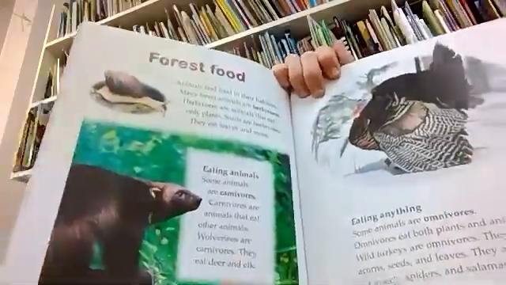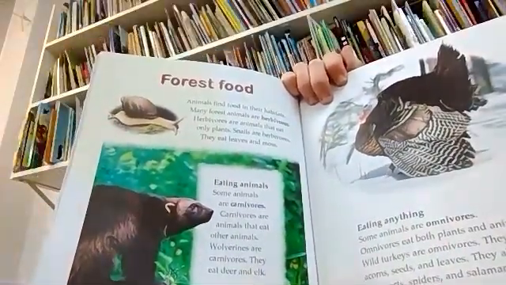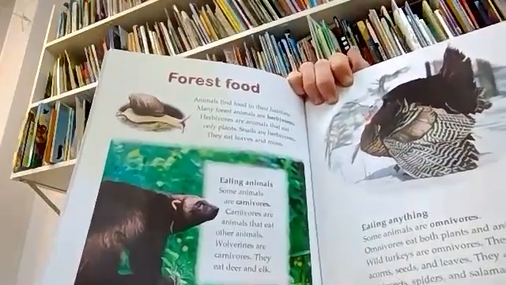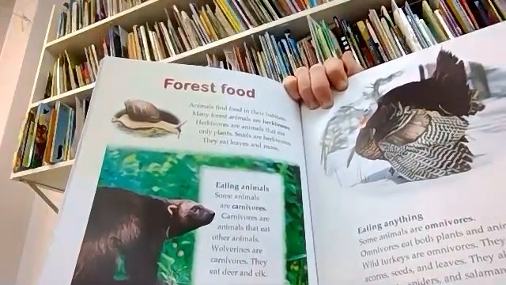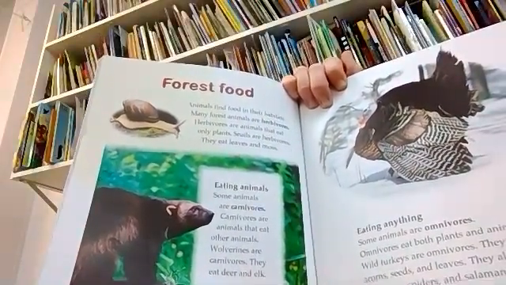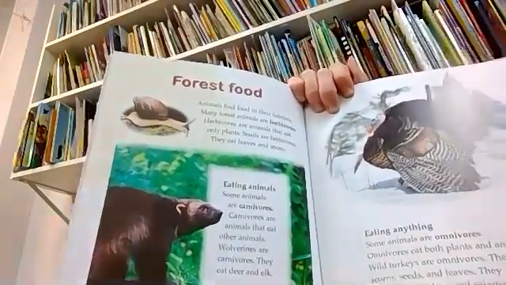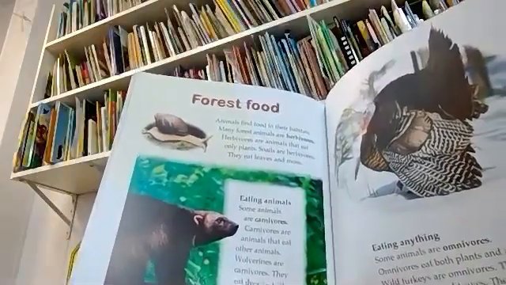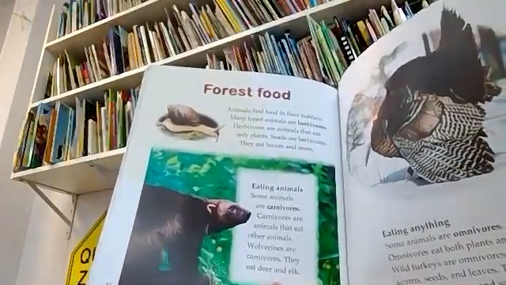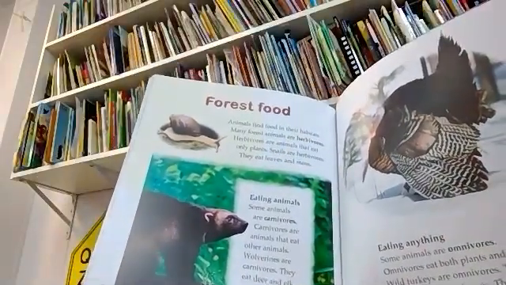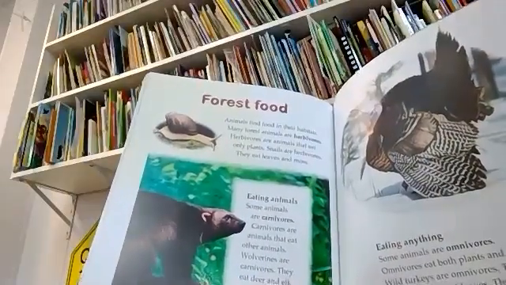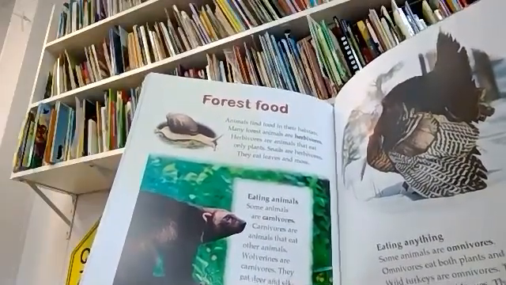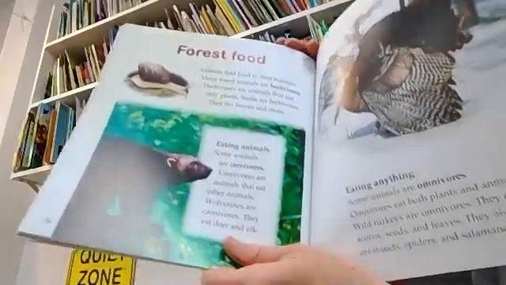Animals find food in their habitats. Many forest animals are herbivores. Herbivores are animals that eat only plants. Snails are herbivores. They eat leaves and moss. Some animals are carnivores. Carnivores are animals that eat other animals. Wolverines are carnivores. They eat deer and elk.